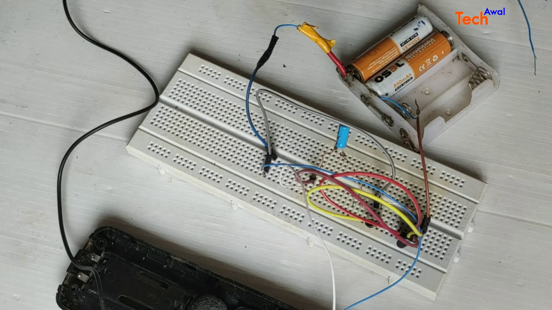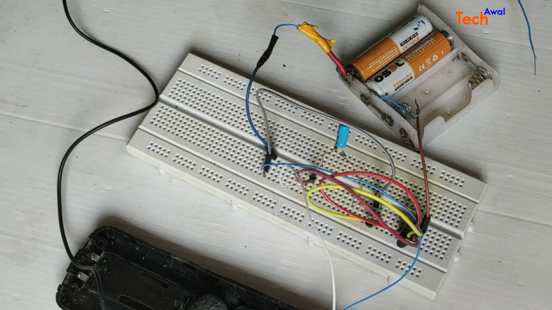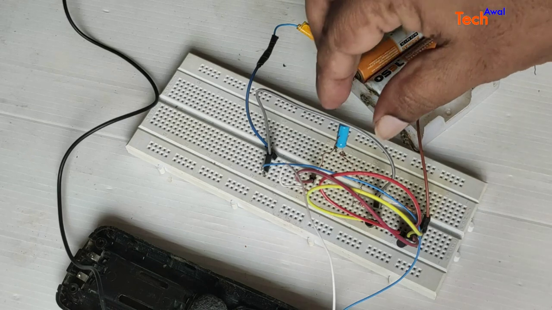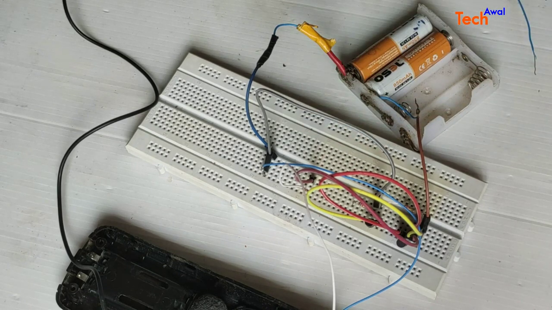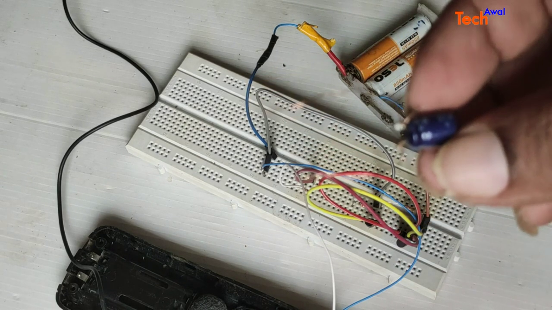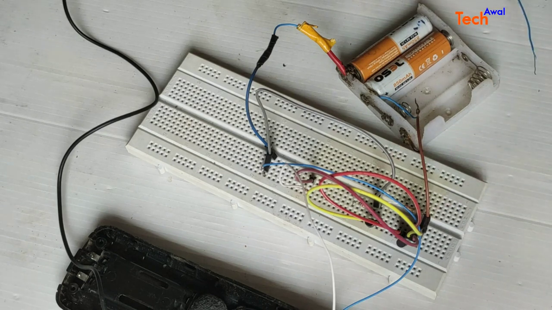So frequency is high because with 4.7 and 1 microfarad, charge and discharge is quicker. So we can see the difference. Change it to another picture. So I have one 10 microfarad capacitor.